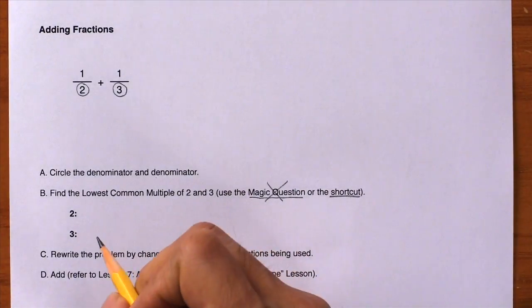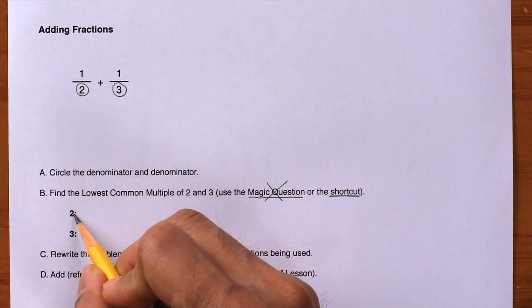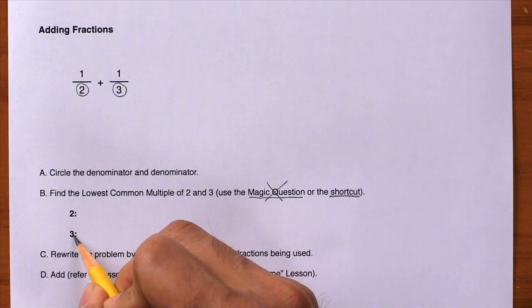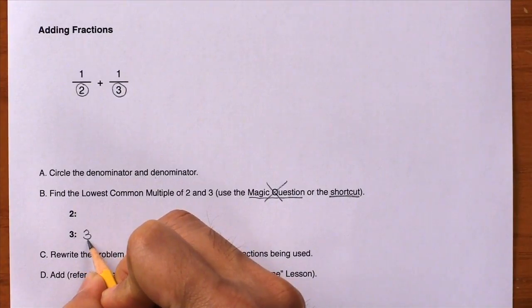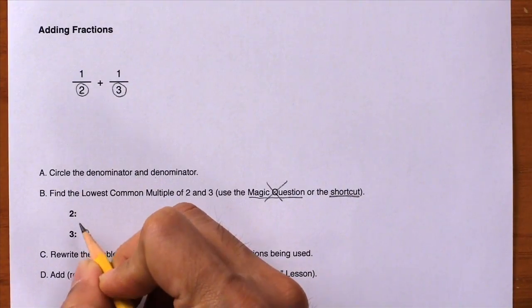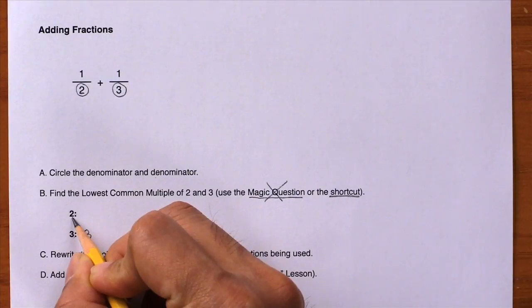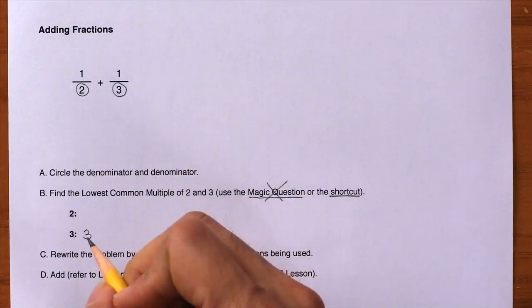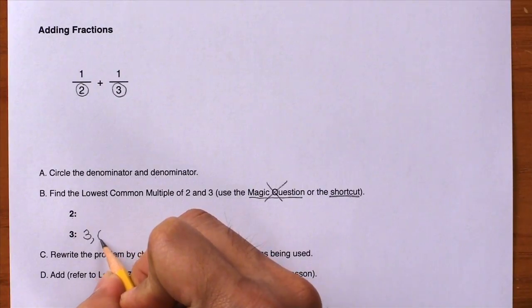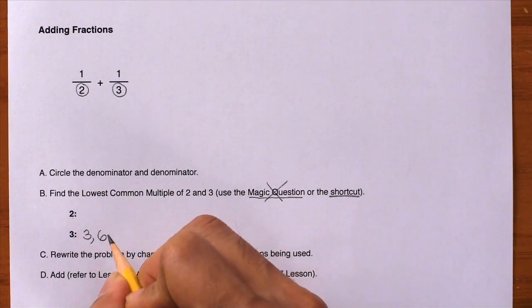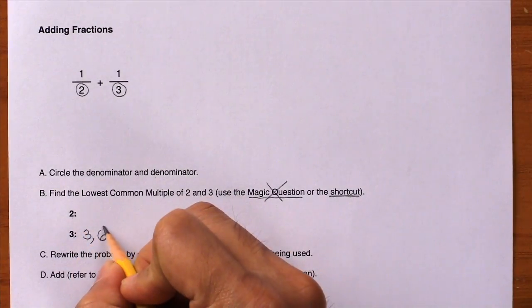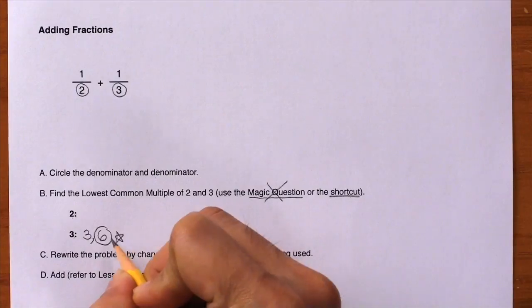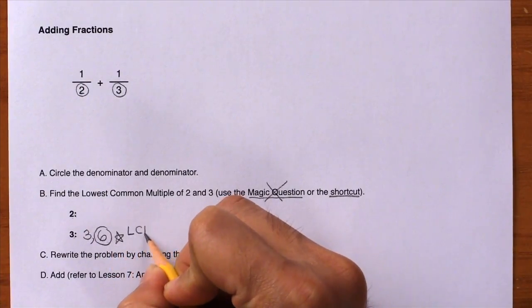So here's the shortcut. Don't list multiples of 2 and multiples of 3. Only list multiples of the larger number. So let's count by 3. Here we have 3 and stop. Now, can you do 3 divided by 2 evenly? Answer is no, so keep counting by 3. Next, we have 6 and stop. Can you do 6 divided by 2 evenly? The answer is yes, so circle and star. And 6 is our LCM.